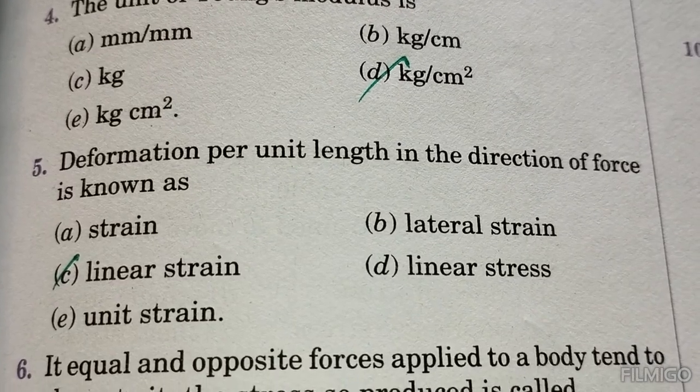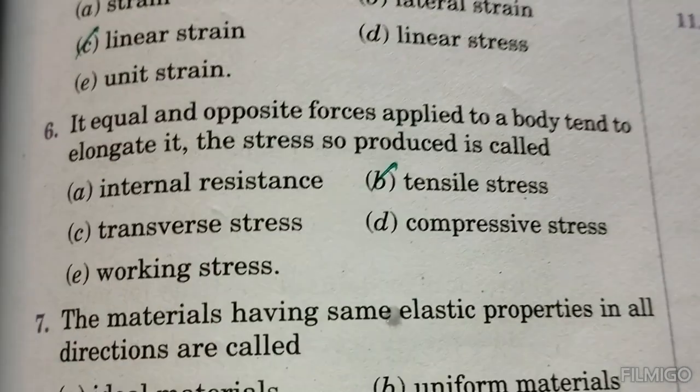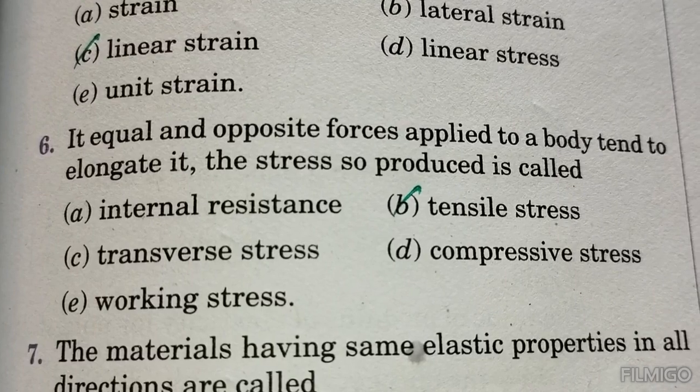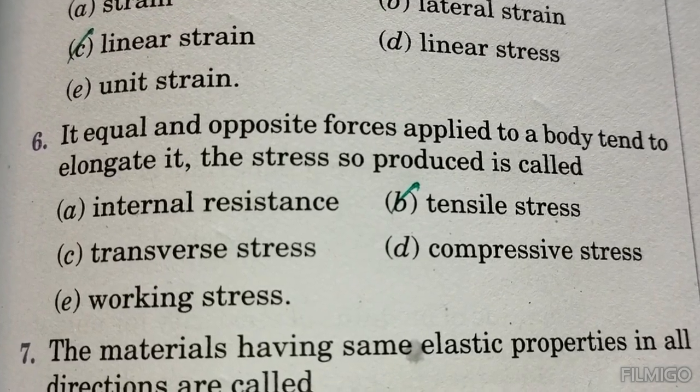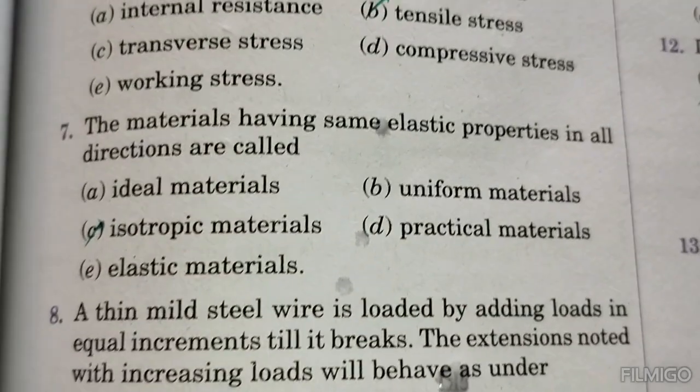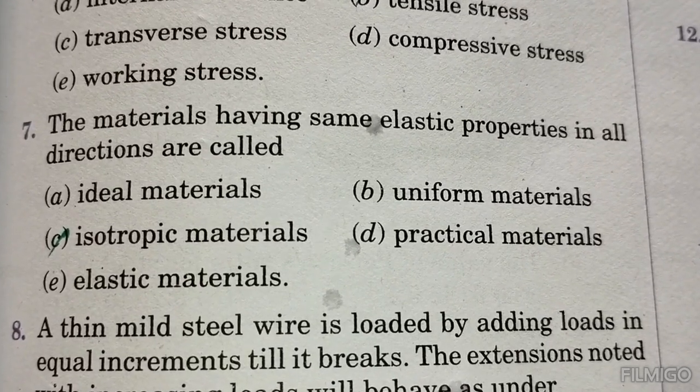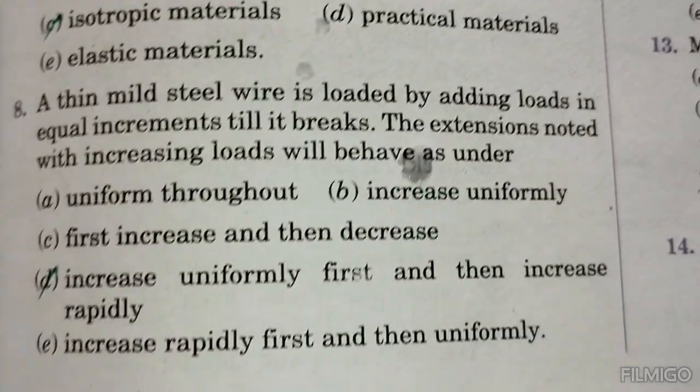Deformation per unit length in the direction of force is known as linear strain. If equal and opposite forces applied to a body tend to elongate it, the stress so produced is called tensile stress. Materials having the same elastic properties in all directions are called isotropic materials.